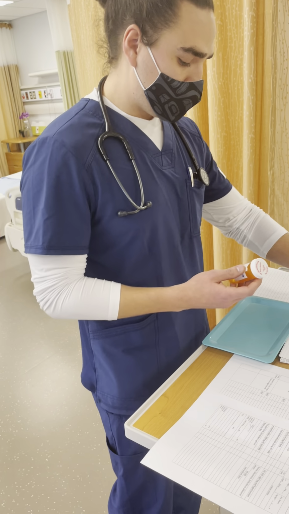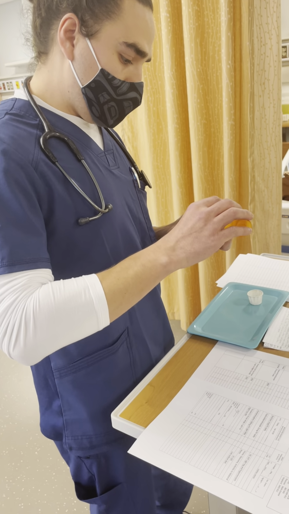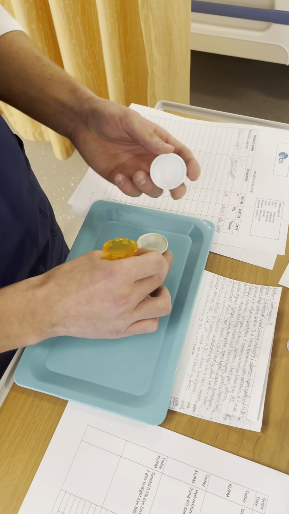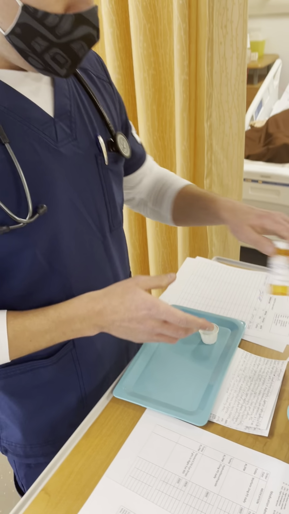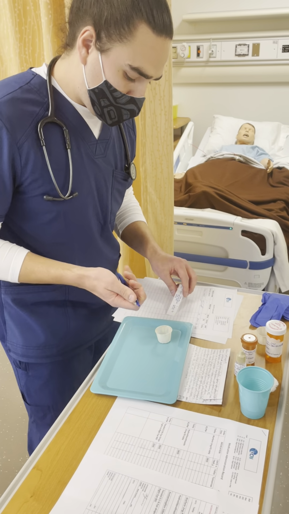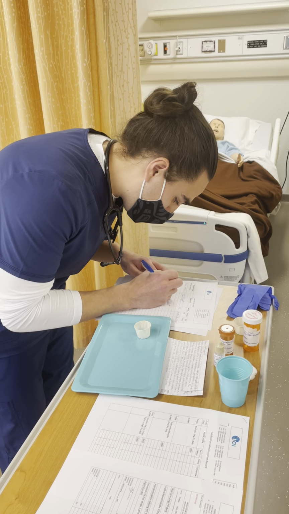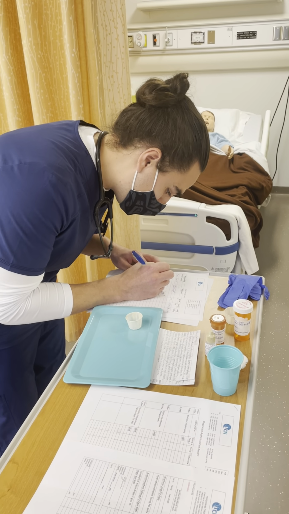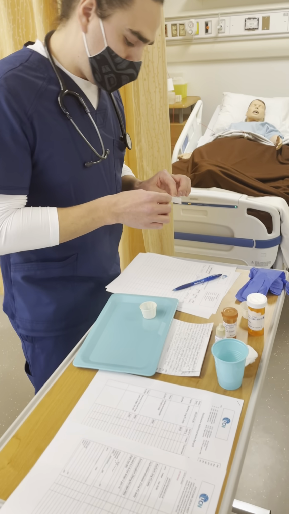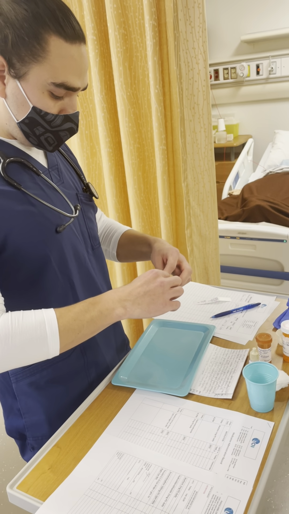All right, so today we have 2 milligrams. These are 1 milligram tabs. So we're going to need 2 of these, 2 tabs there. And then immediately after, we'll write up a tag for that. So we have the patient's name, warfarin, 2 milligrams, PO once daily at 0800 hours. All right, we got that tag made there.